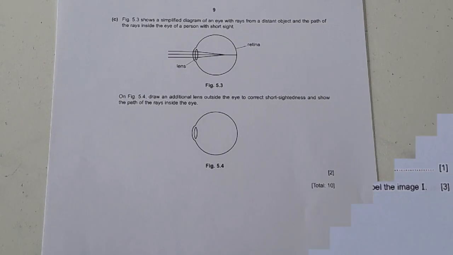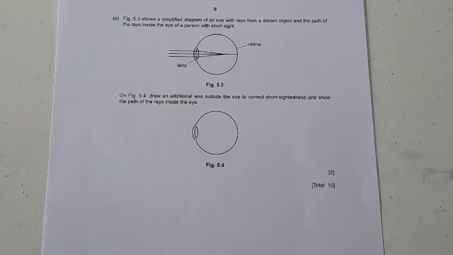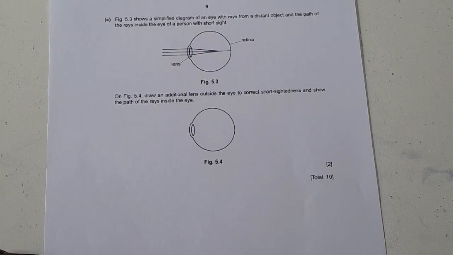Figure 5.3 shows a simplified diagram of an eye with rays from a distant object and the path of the rays inside the eye of a person with short sight. The diagram is there. Now, on figure 5.4, draw an additional lens outside the eye to correct the short-sightedness and show the path of the rays inside the eye.